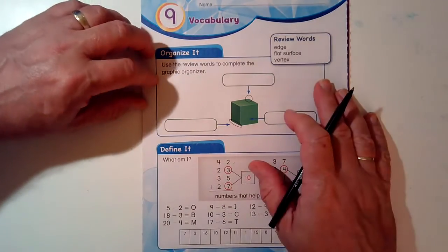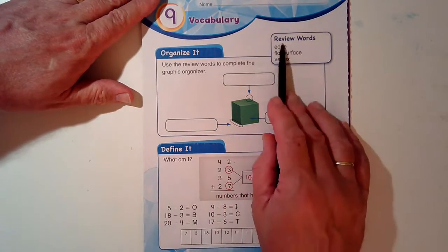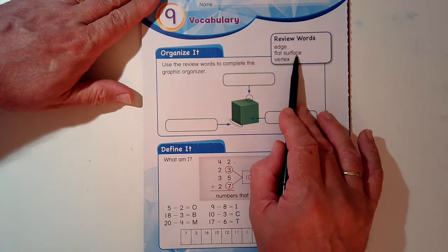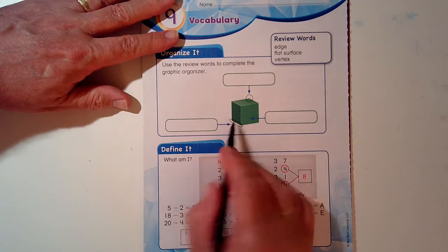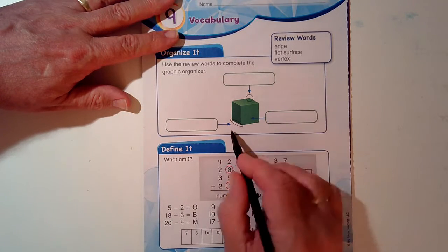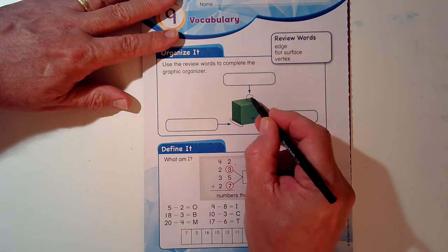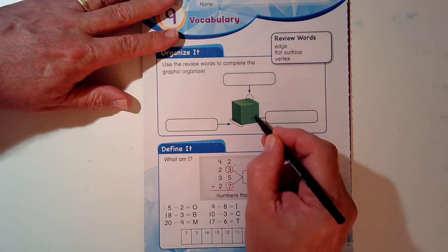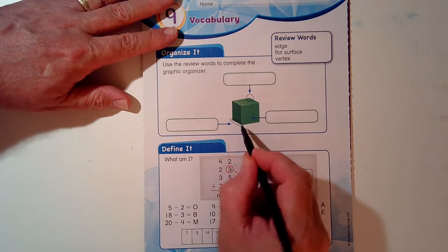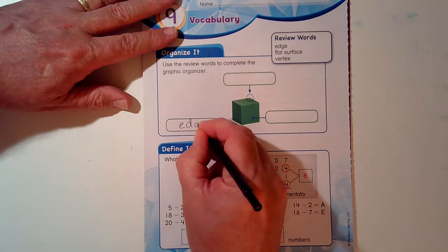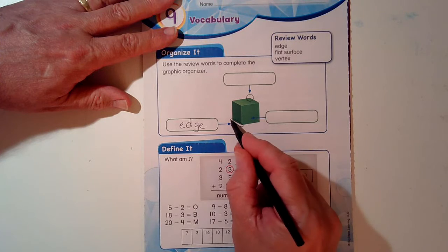All right. So to review, let's complete this graphic organizer. We have the words edge, flat surface, and vertex. An edge is where those lines meet. This and the bottom meet. That is an edge.